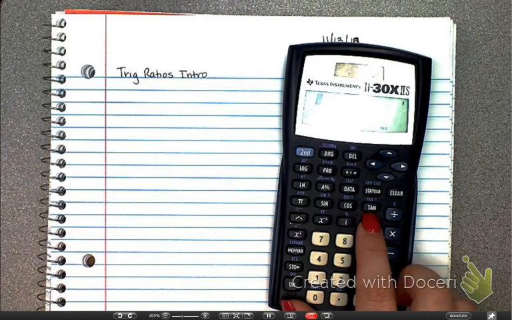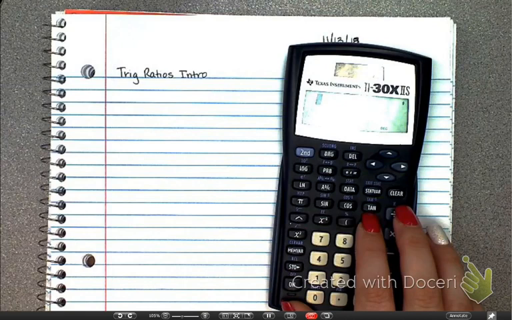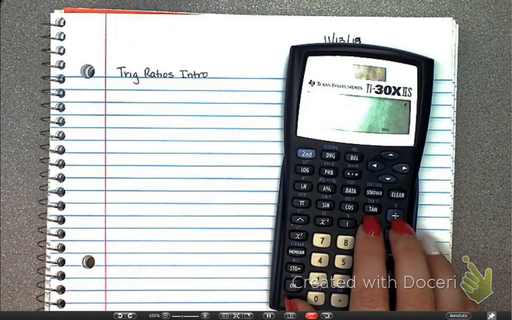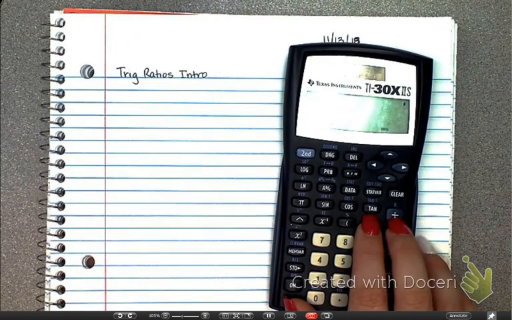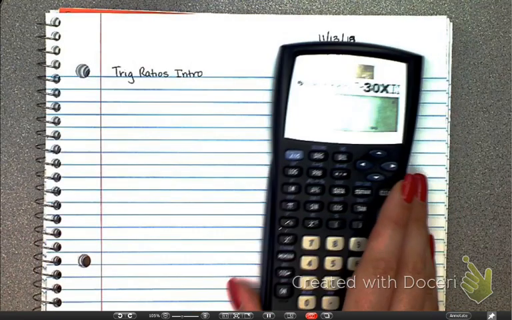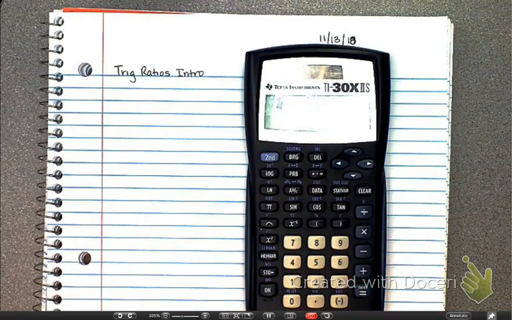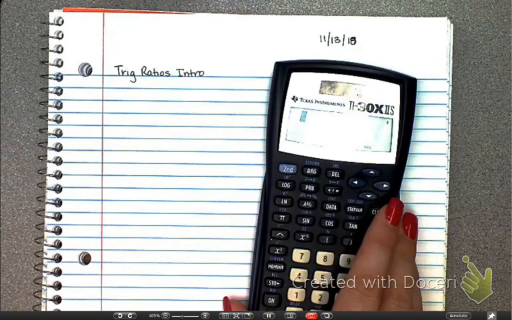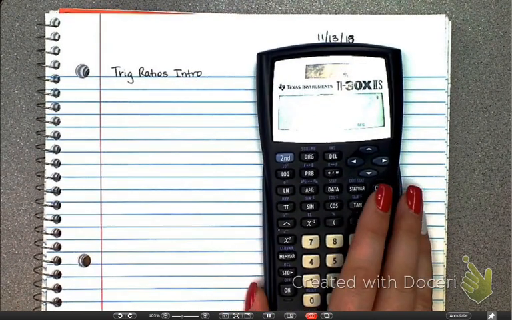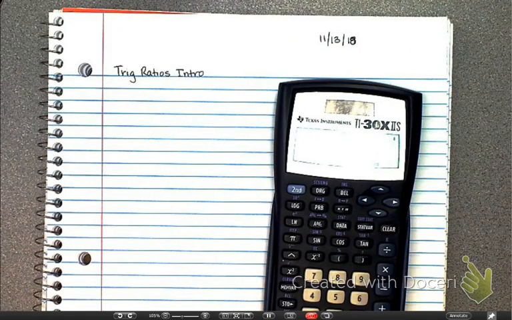We are going to use these buttons the entire time. This is a calculator-based unit. I can give you a paper where you have to calculate it on your own, but that's a lot of multiplication and a lot of long division on your part. So you need a calculator. Today, not so much, but in general, we are going to need calculators.